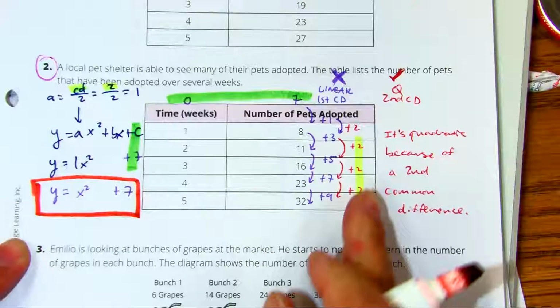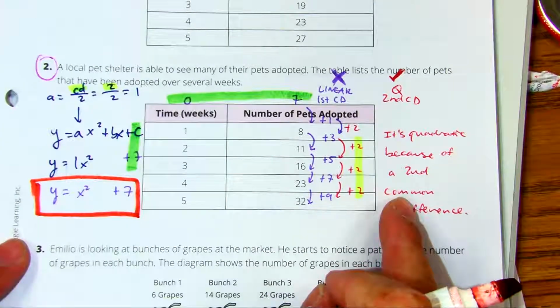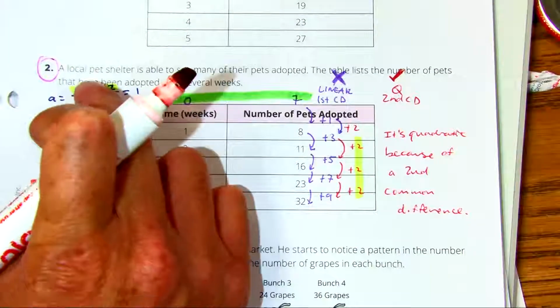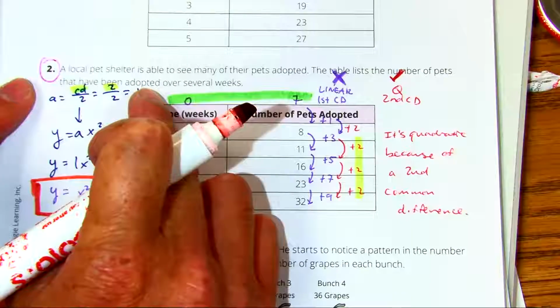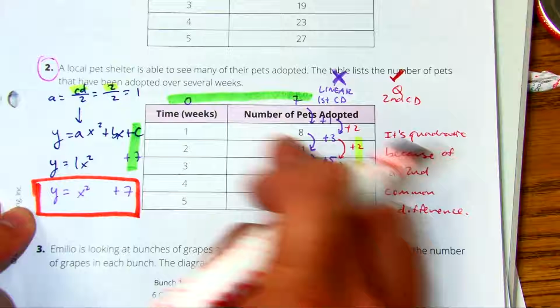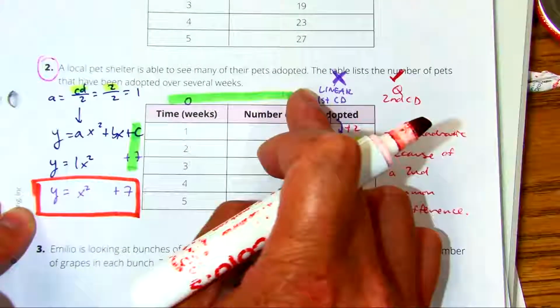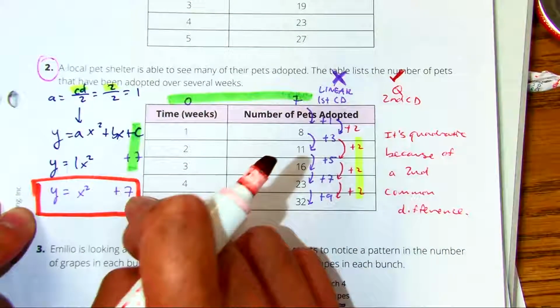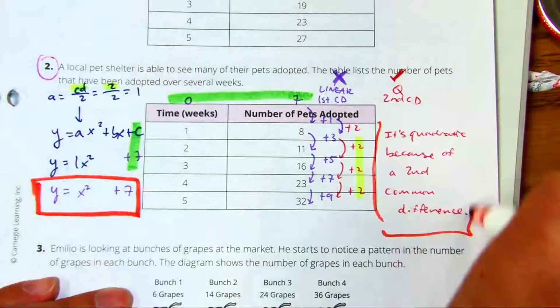Find your common difference if it's quadratic. Only in quadratics you take the common difference and divide it by 2. This gives you your A value. And then work your chart backwards to get the 0. This value here becomes our C value. And then we know it's quadratic because of our second common difference.